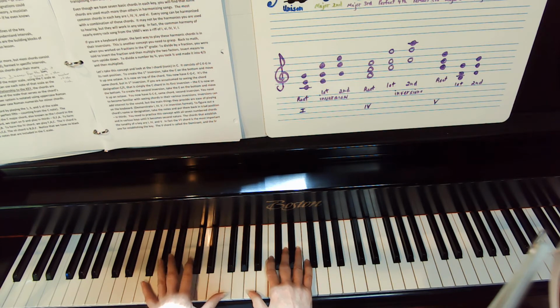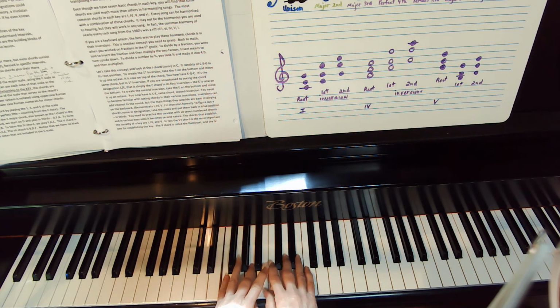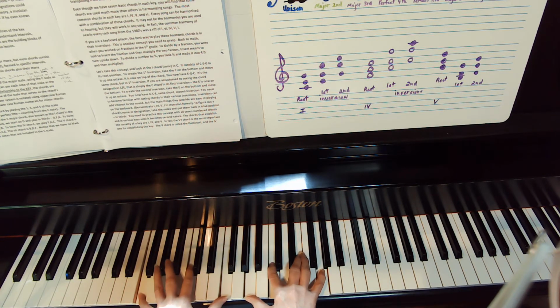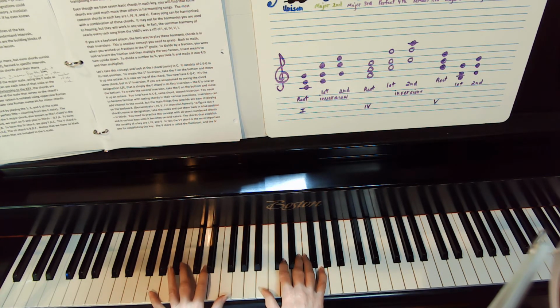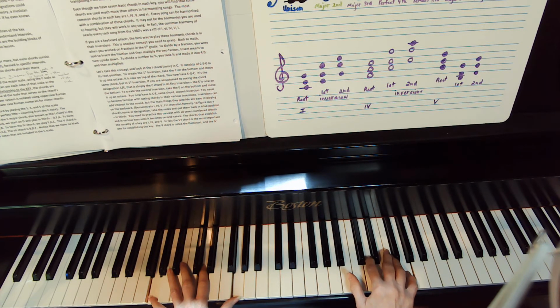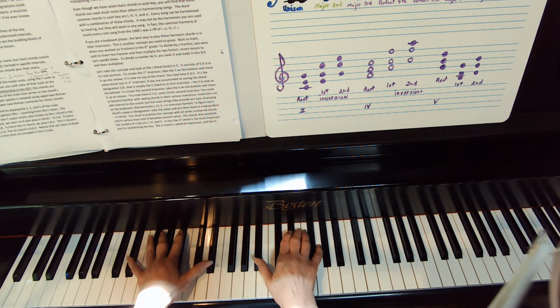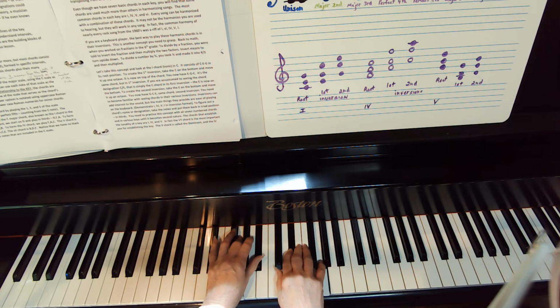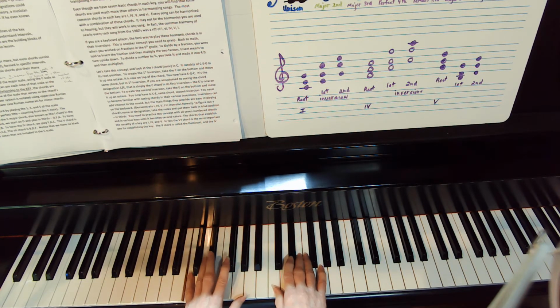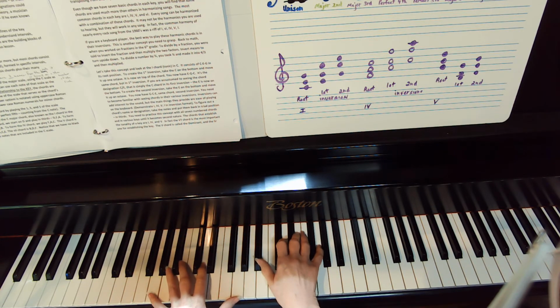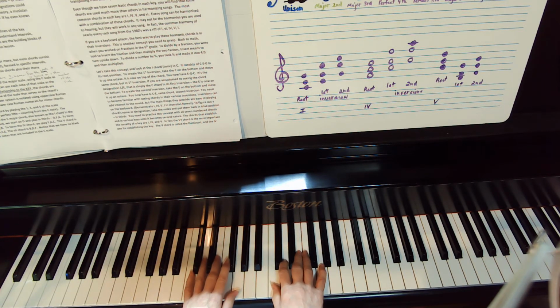Here it's the 7th, the 9th, 1, 3, 5, 7. It's the 9th in an F chord. Here it's the bass of the G. Here it's the 3rd of the E flat chord. Here it's the 5th of the C minor chord. Here it's the 1 of the G minor chord. And then here, once again, it's the 5 of the C chord.